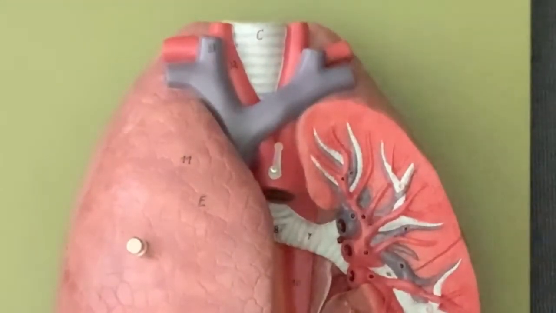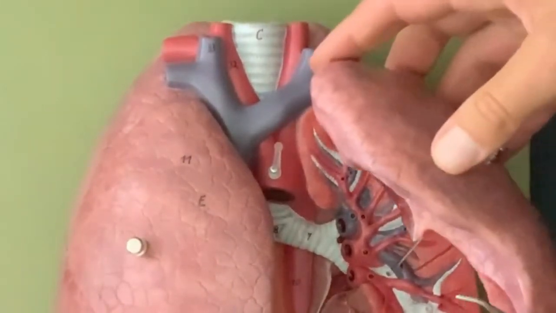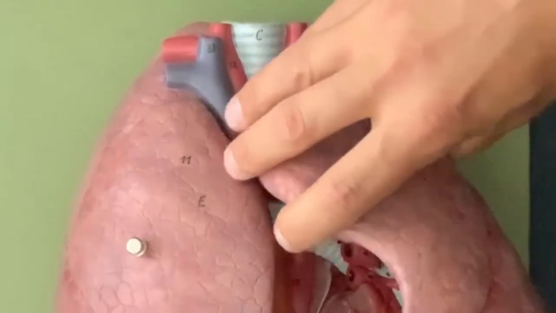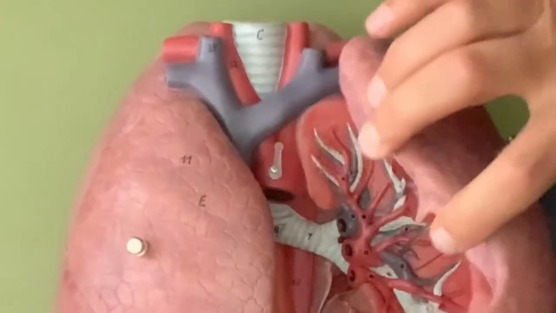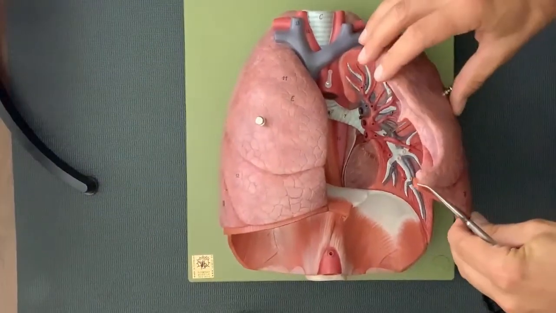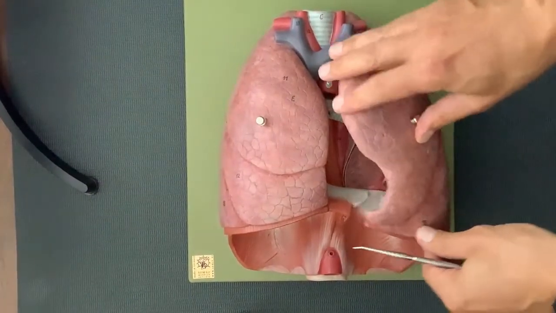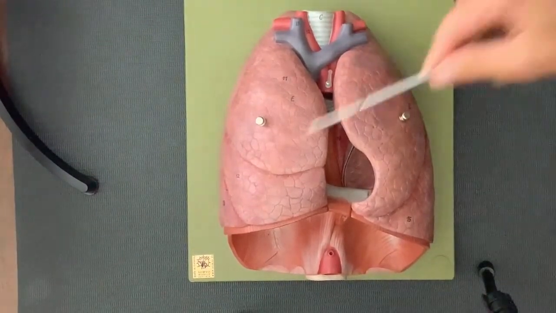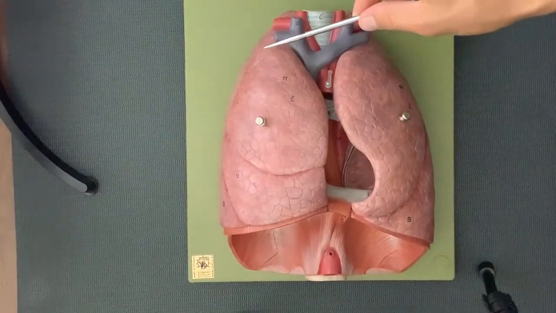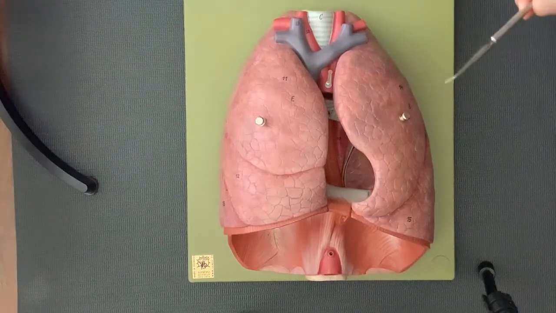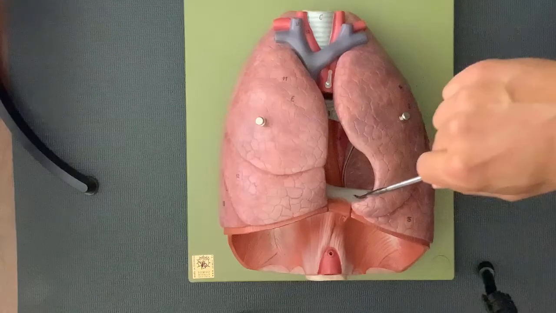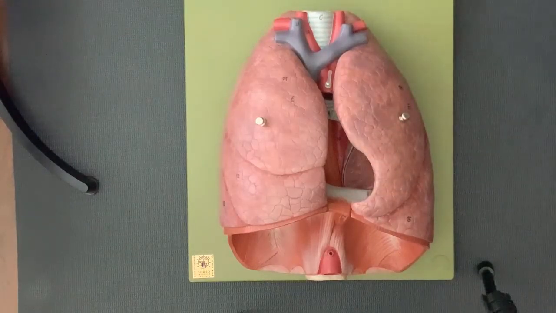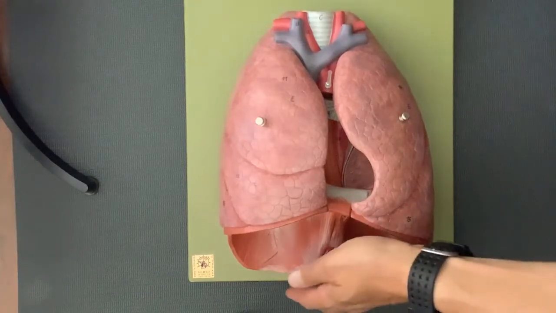We're next going to look at the structures of the right and the left lungs. So let's first identify the right lung. We see the right lung here, and we see the left lung here. The left lung is very unique in that it has this notch here to accommodate the heart. The right lung has three lobes: a superior, an inferior, and a middle lobe.